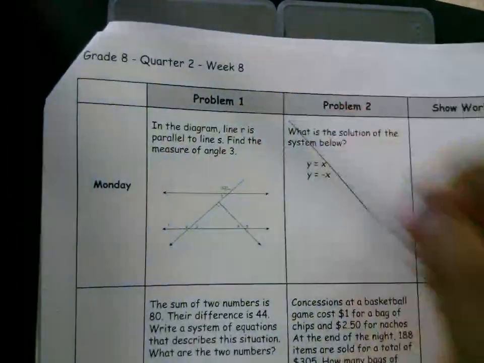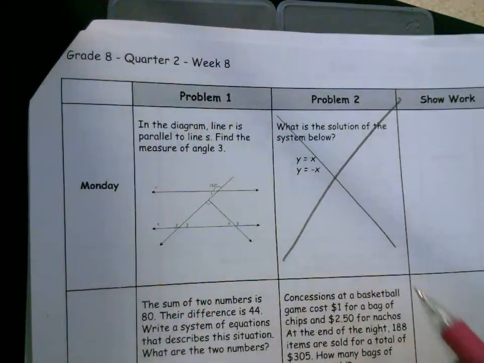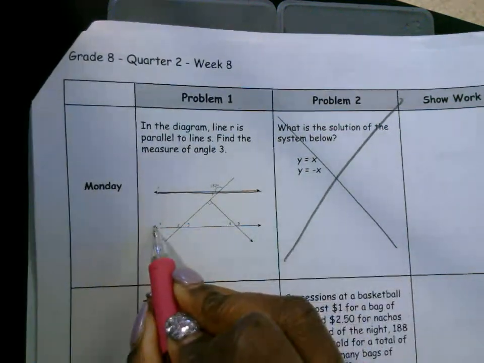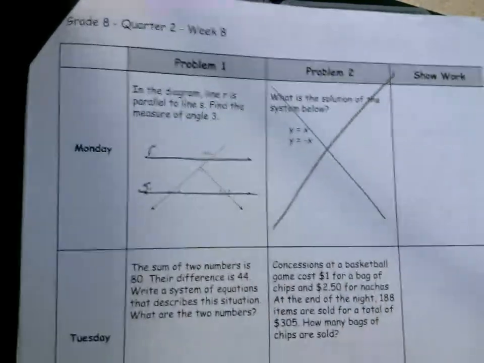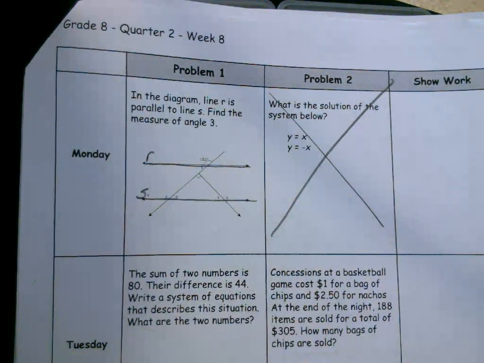All right. Let's go to our warm up. Monday's warm up. We're doing problem number 1. Please mark out problem number 2. In the diagram, this is line R, which is parallel to line S. Parallel means that the lines are in the same flat surface, same plane, but they never cross each other. That's what makes them parallel.